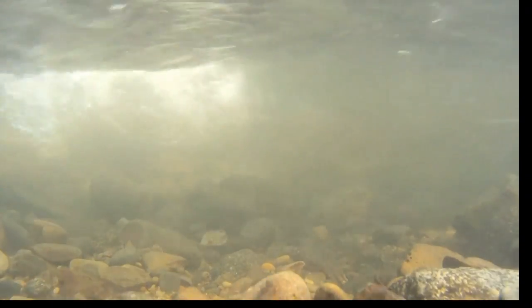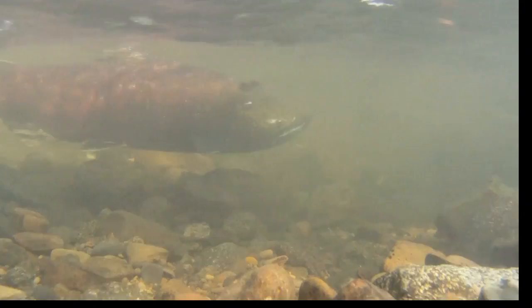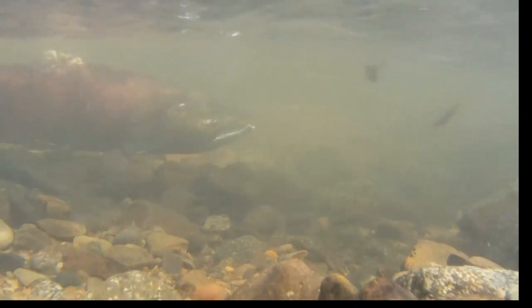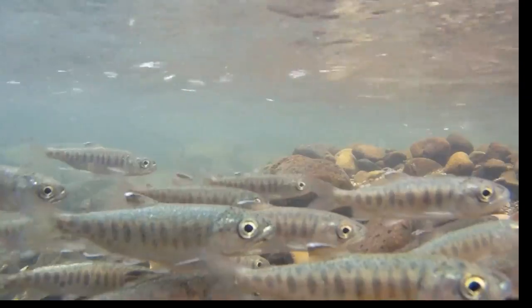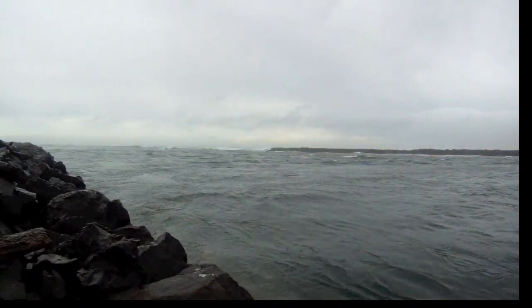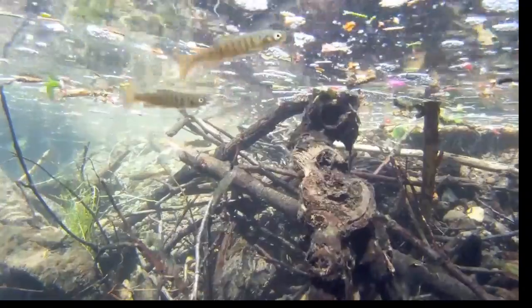The primary objectives of the Salmonid Life Cycle Monitoring Project are to first estimate the abundance of returning adult salmonids and downstream migrating juvenile salmonids, and second, estimate both marine and freshwater survival rates of coho salmon.